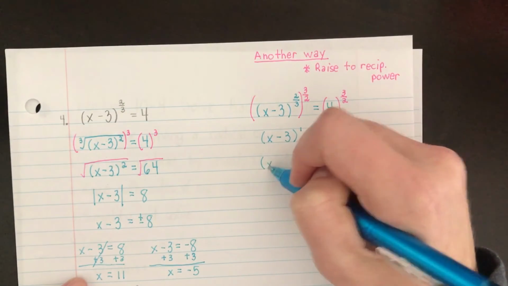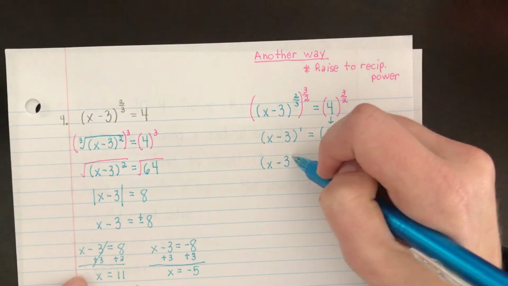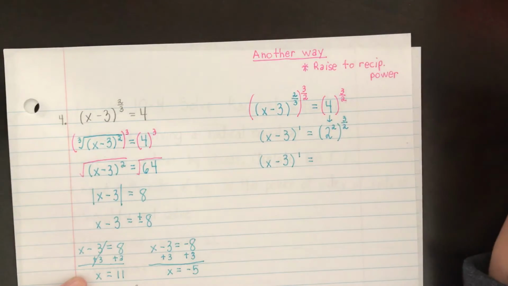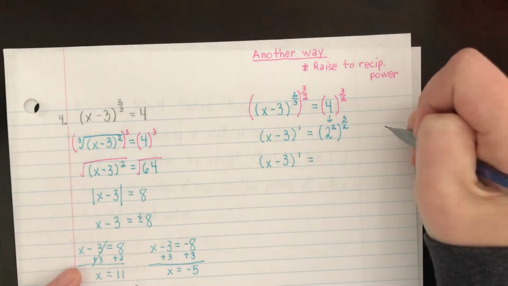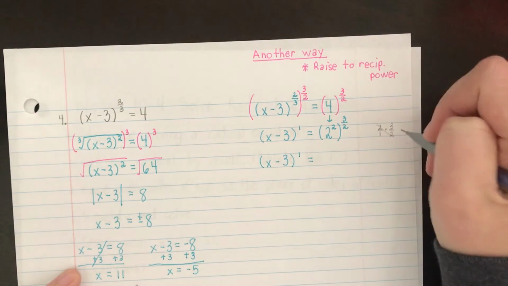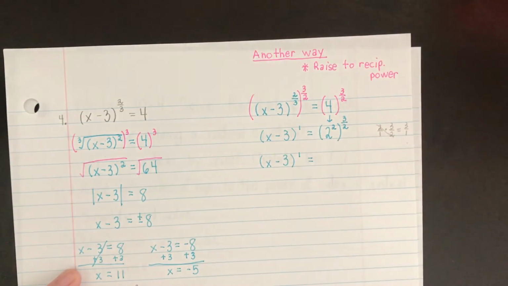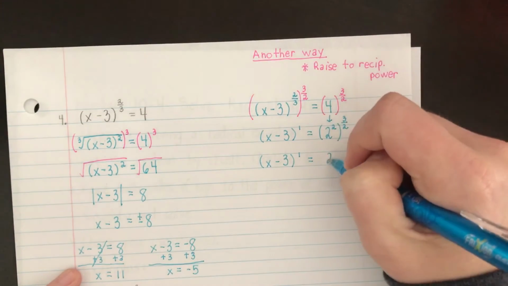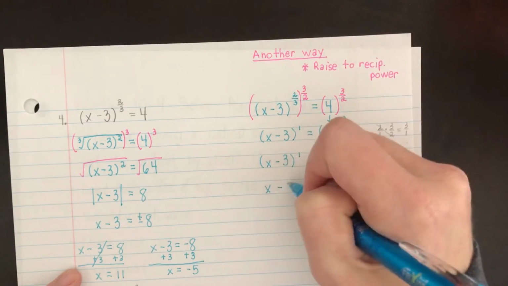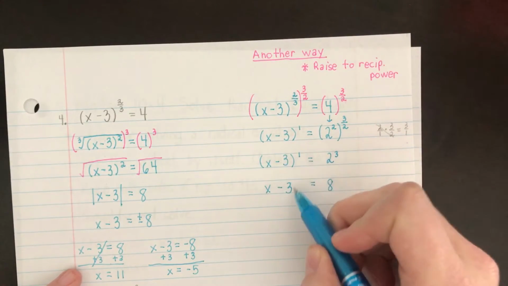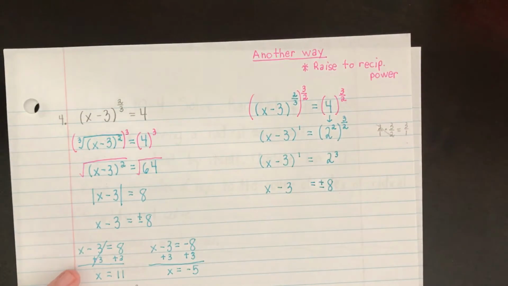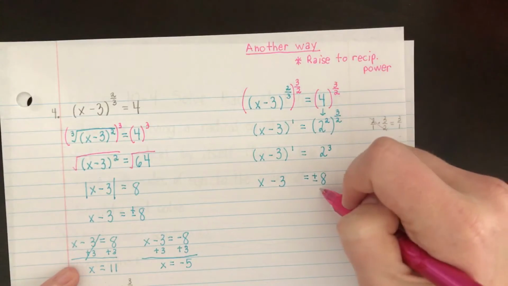And then again, I'm going to drag down the left. X minus 3 here equals, and then what happens when you have power to power? Well, you multiply. And what happens when you multiply 2/1 times 3/2? Hopefully you know that that would just equal 3/1 or 3. So really this is 2 to the 3rd, which really is 8. But while we take away this first power here and go to the next level, and this is 8, let's remember that this is plus or minus. Okay, so right here we're going to make a note.